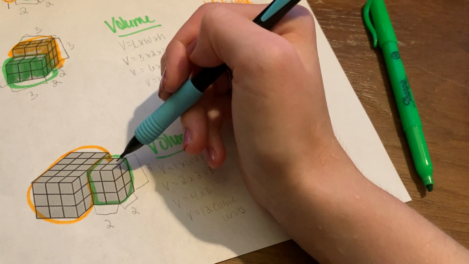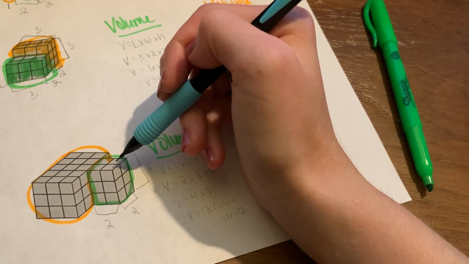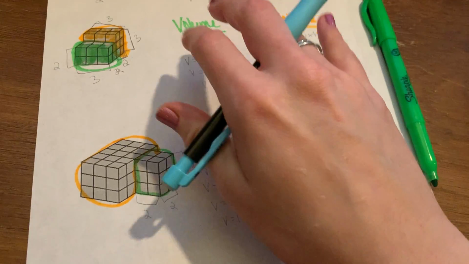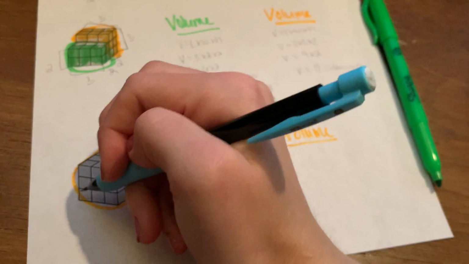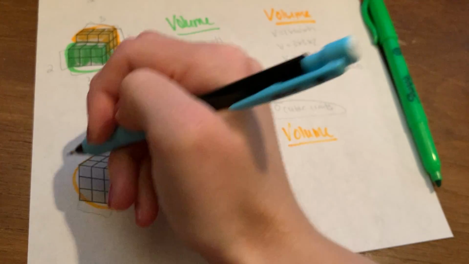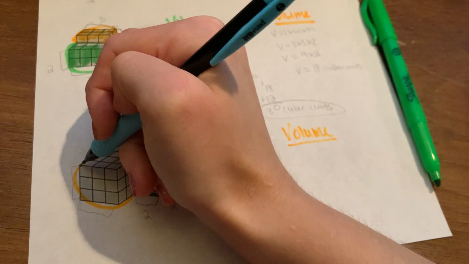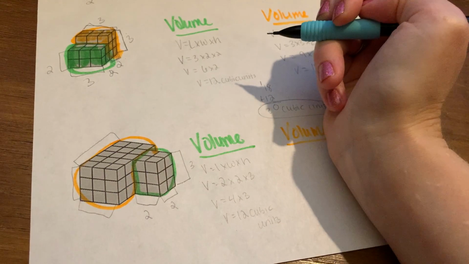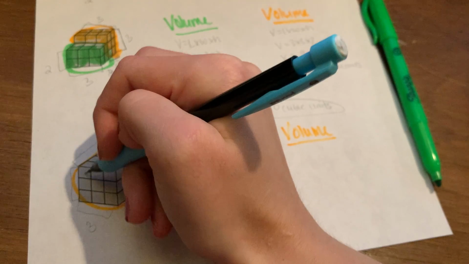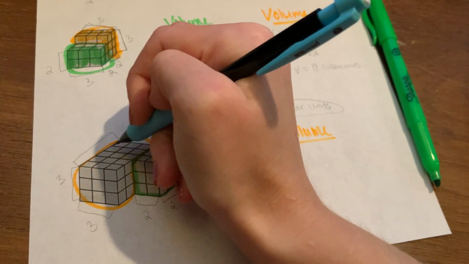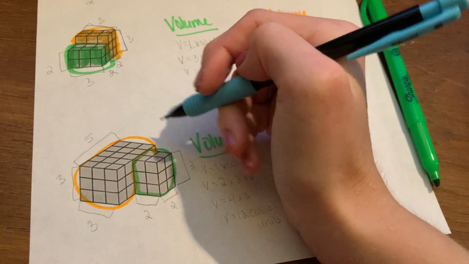So we need to make sure that we really pick sides that we can see all the cubes in so that we have an accurate volume. So I'm gonna pick here, here, and here, okay? So I have 1, 2, 3, 1, 2, 3, 1, 2, 3, 4, 5, okay?